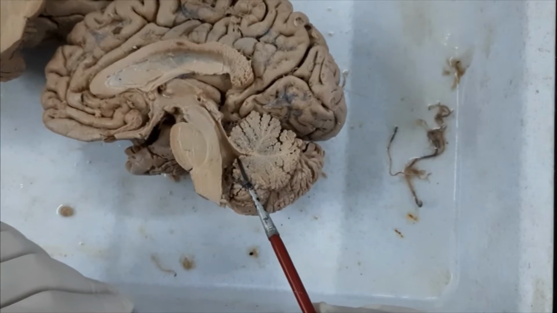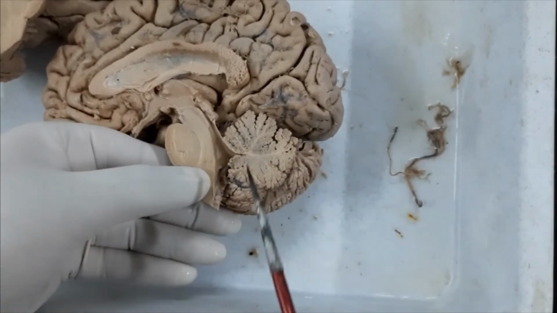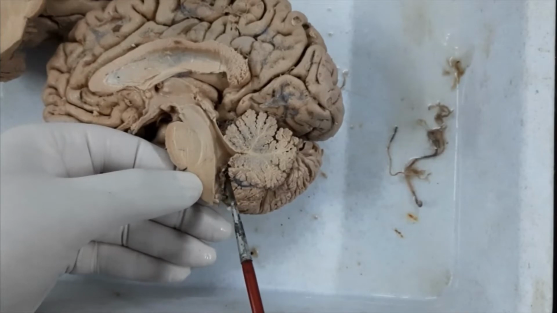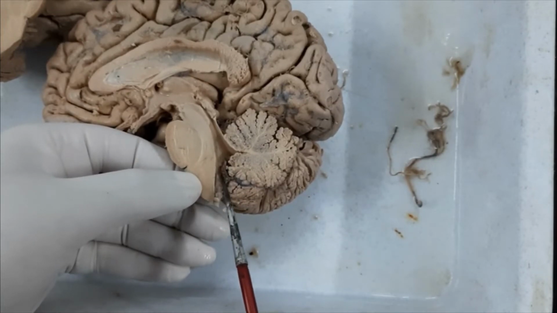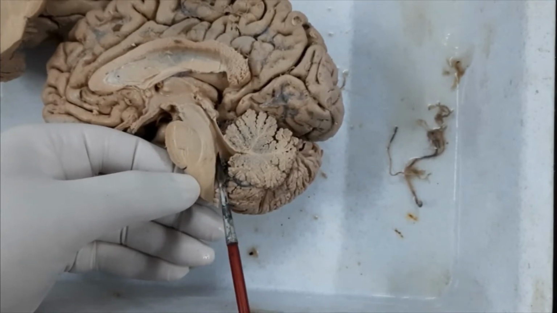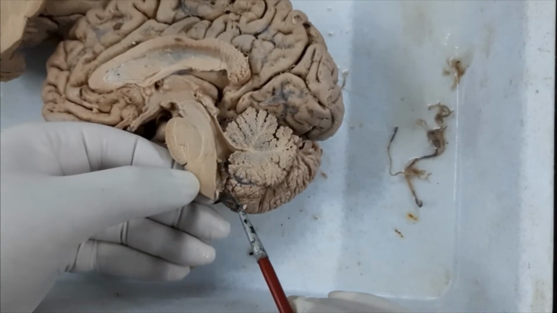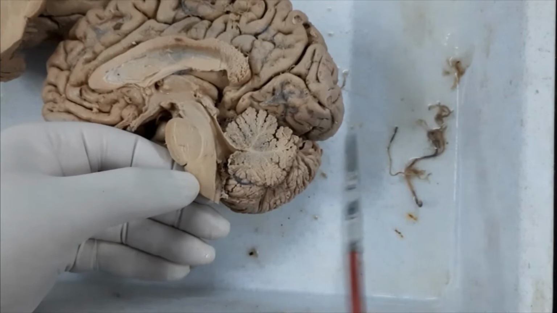Inside it, this is another plexus you are seeing, the choroid plexus of the fourth ventricle. That tuft-like structure is the choroid plexus of the fourth ventricle, in the lower part of the medulla.